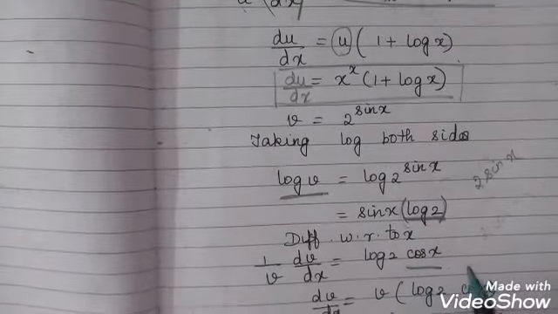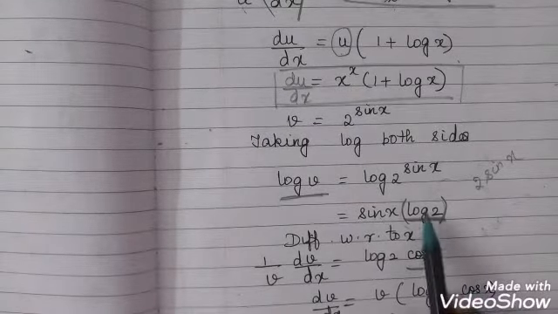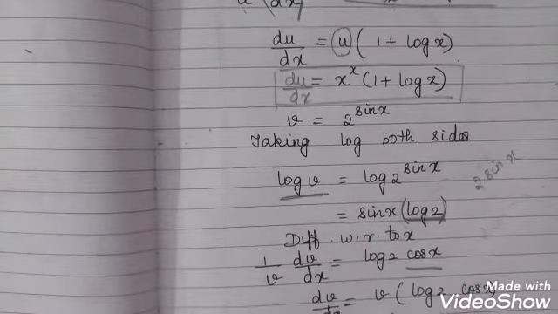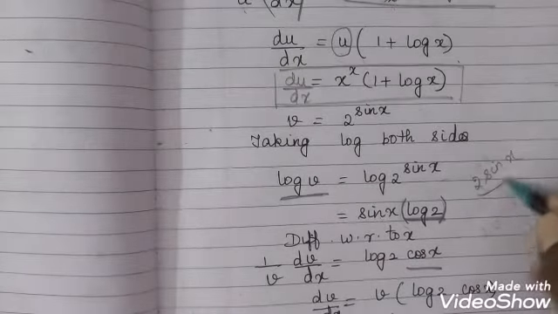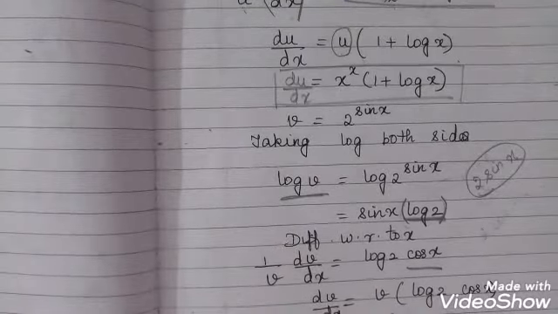What is the differentiation of sin x here? It's nothing but cos x. This is what you have here. Got it? Log 2 into the differentiation of sin x, what will you get? It's just cos x. It's like differentiating 2 sin x. How will you differentiate it? 2 cos x you will write. The same thing, only we have it here.